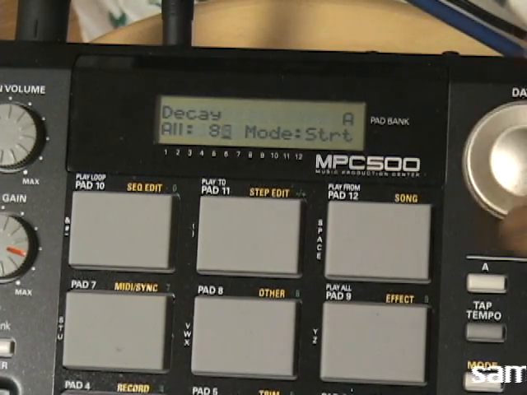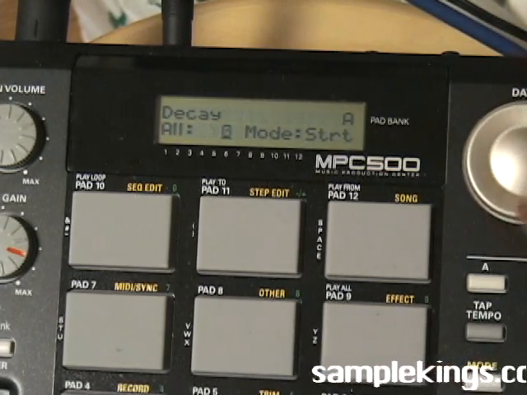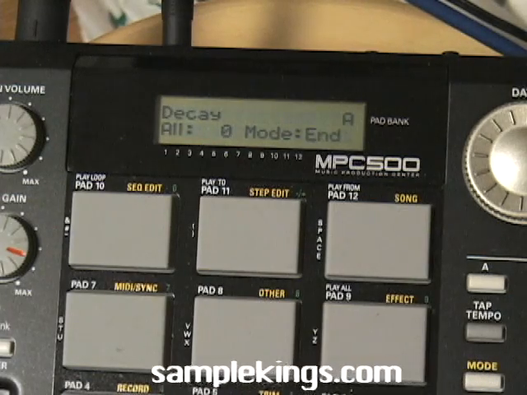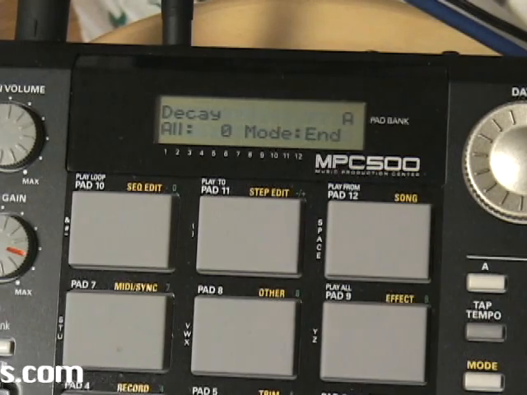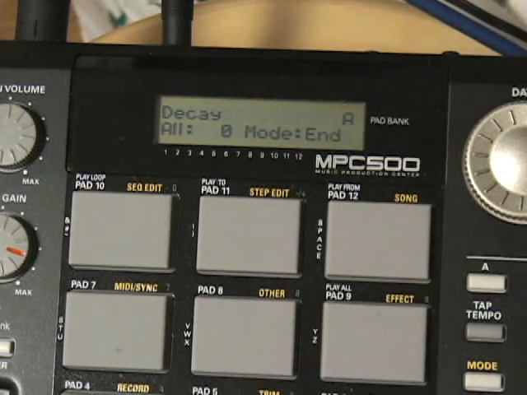Let's go back to where it should be 0 right here. And I'll put this to end. It's not really going to... See? Not affecting it because we haven't set any level at all for the decay.